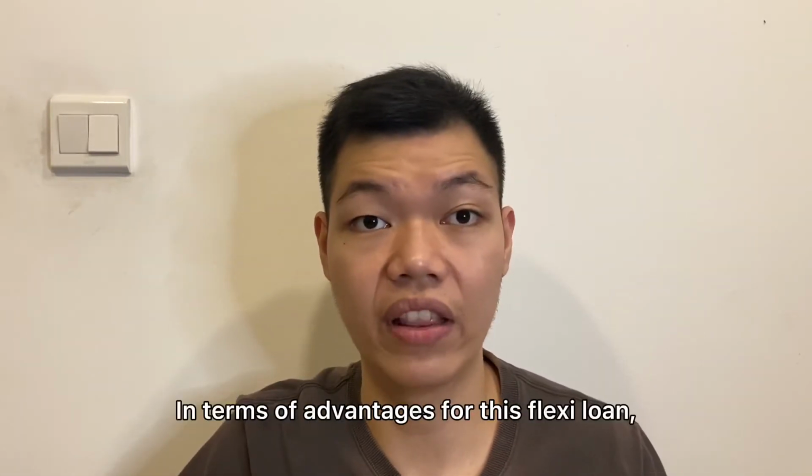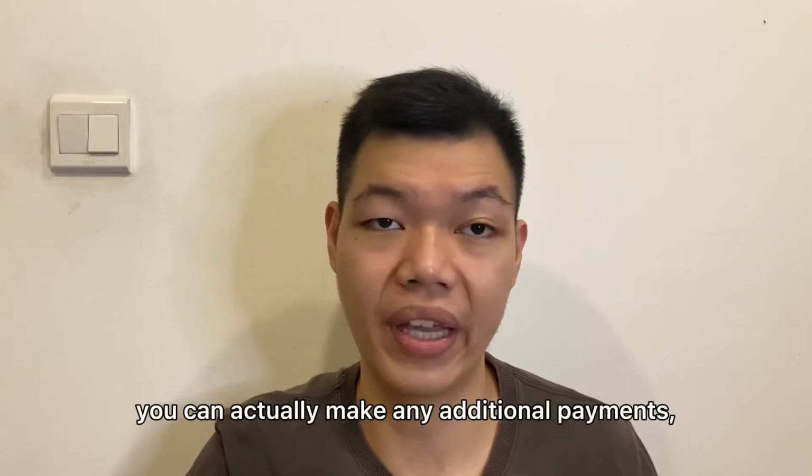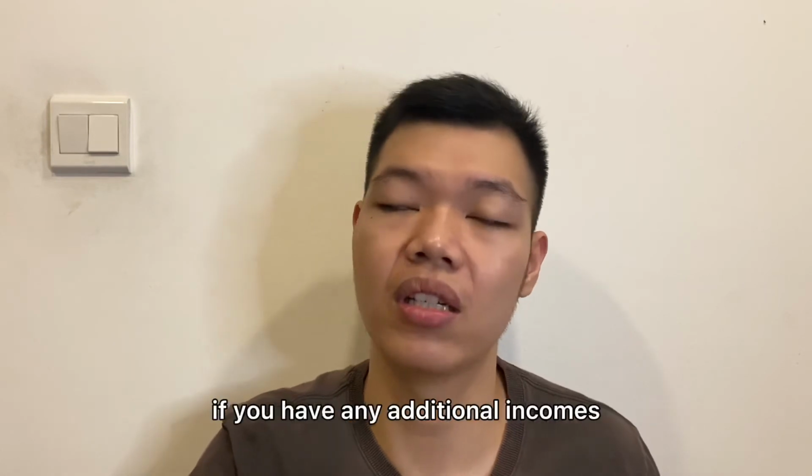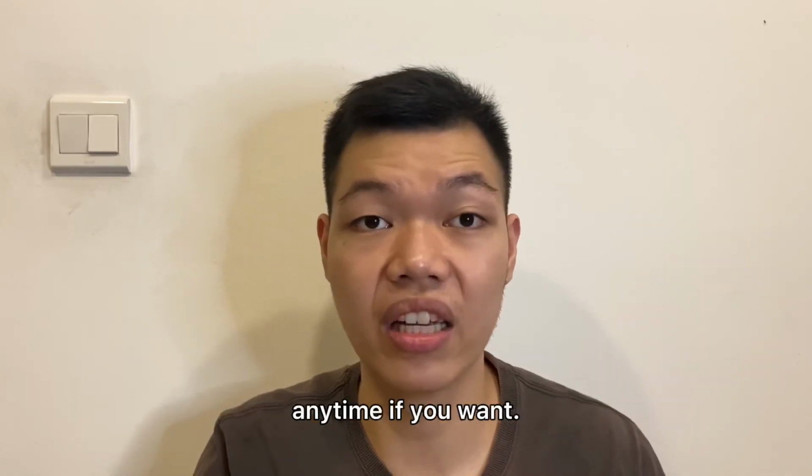In terms of the advantages, this Flexi Loan is similar to the semi-Flexi Loan, so you can make any additional payments if you have any additional income in order to offset your interest. You can also withdraw the additional monies anytime if you want.